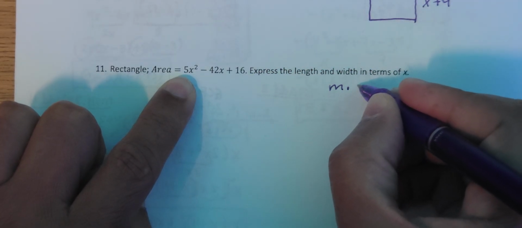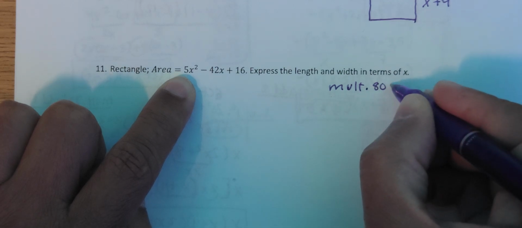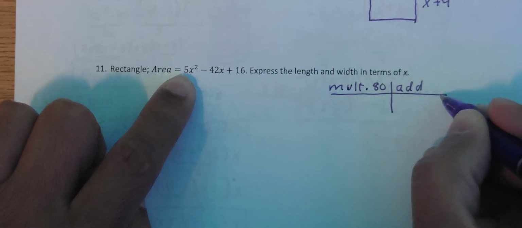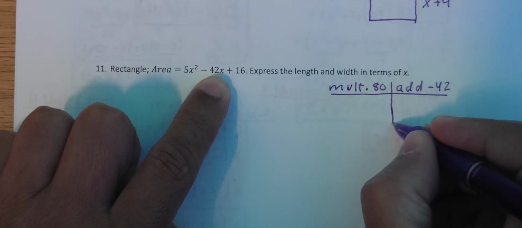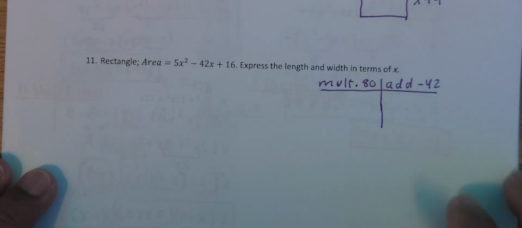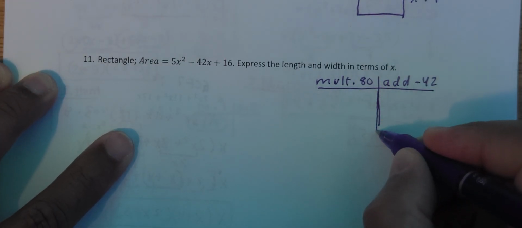So 5 times 16, multiples of 80, that when we add those multiples, they add to the b value, which is negative 42. Let me backtrack on this. Let's find multiples of 80. I'm going to give you a long list if needed here.